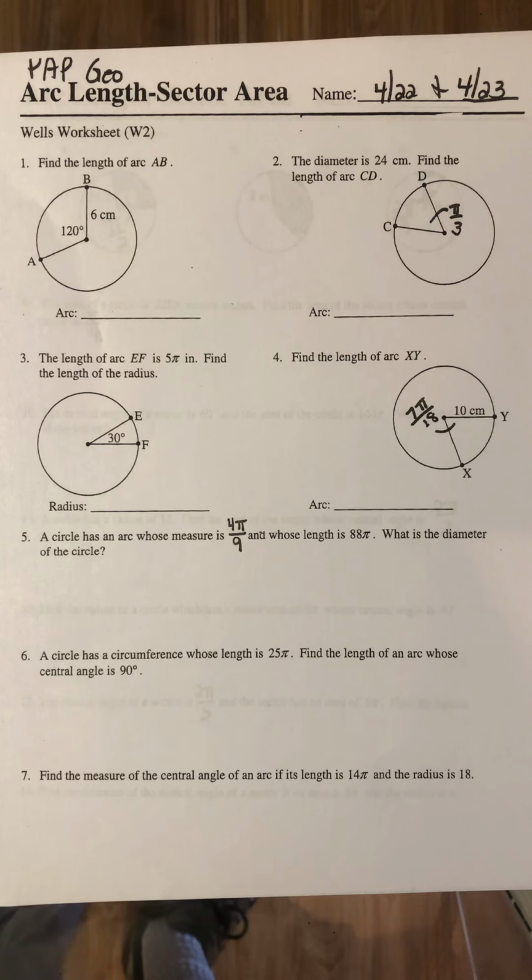So last week we looked at arc length and sector area after we learned about radians. And we used both degrees and radians to find arc length and sector area, but we remembered that they use different formulas depending on what measurement the angle was given or the arc was given.